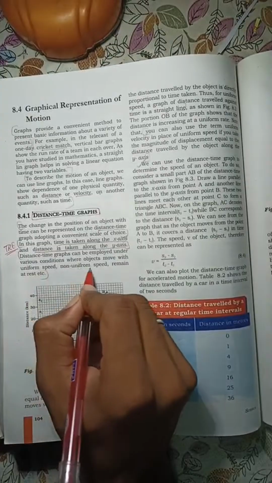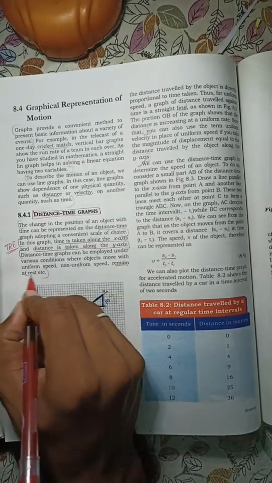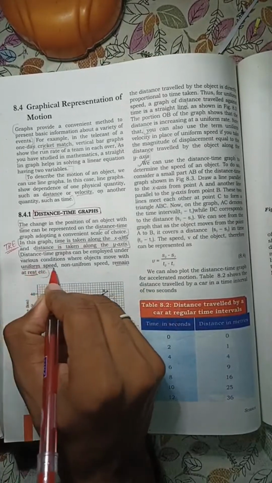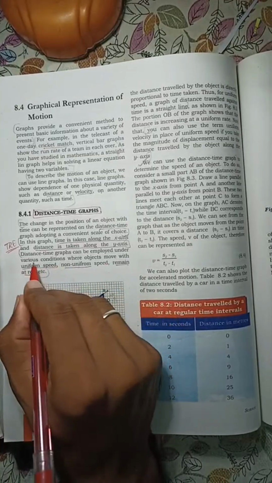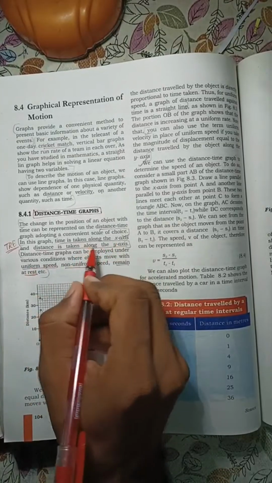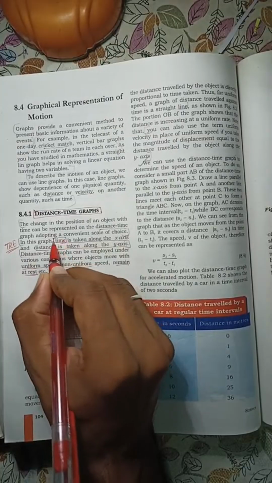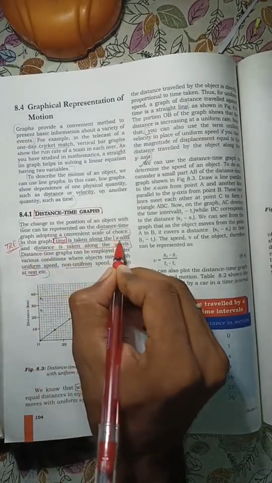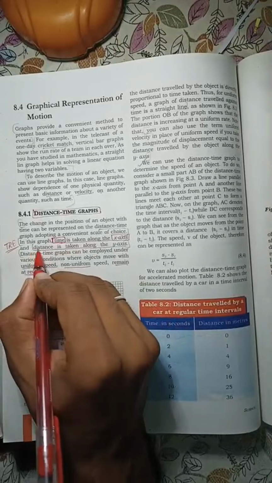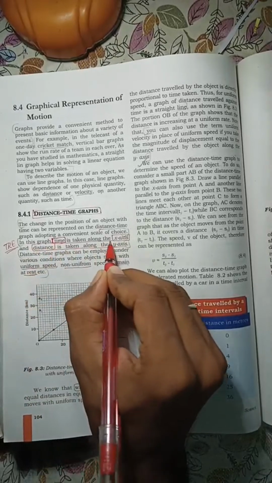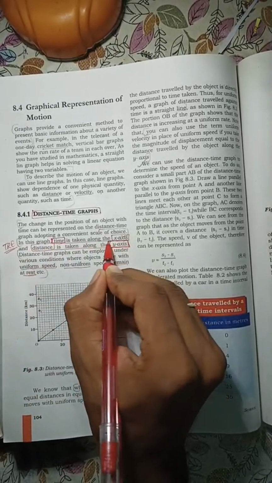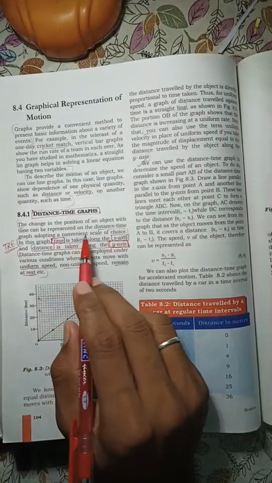Uniform speed, non-uniform speed, or at rest. Time on the x-axis and distance on the y-axis. इसमें क्या होगा, स्पीड होगा.